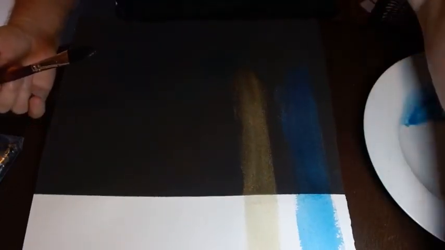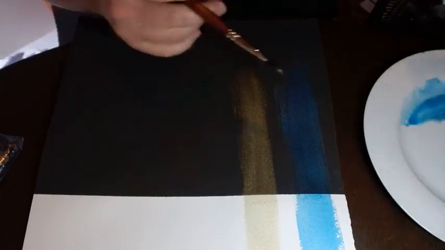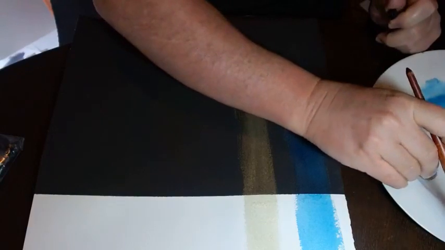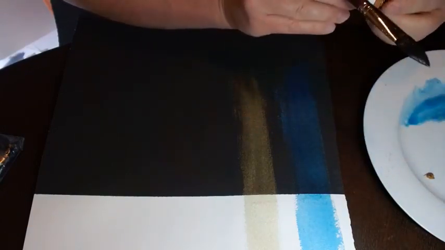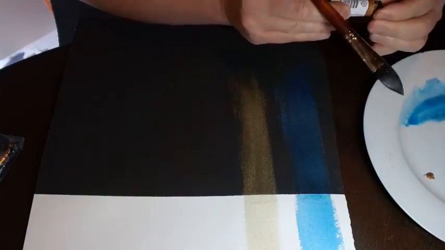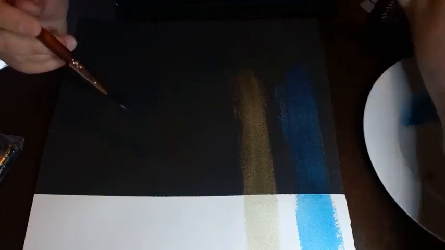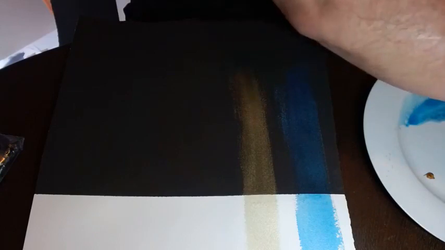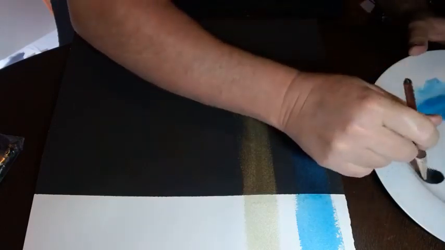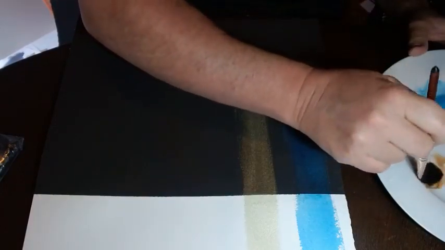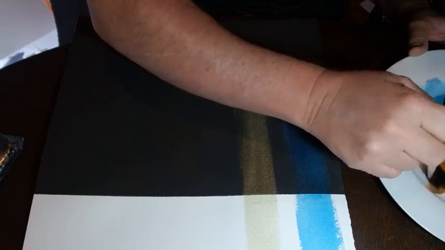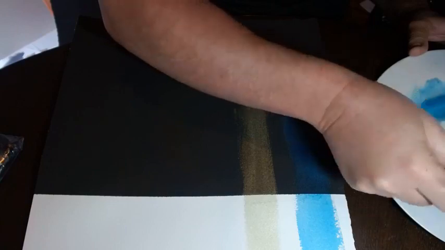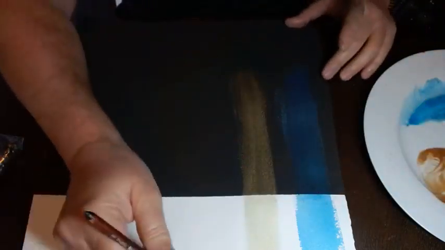I've seen it on hummingbirds. What else have I seen it on? Seashells. So there's a lot of things in nature that have that beautiful shine, shimmer.